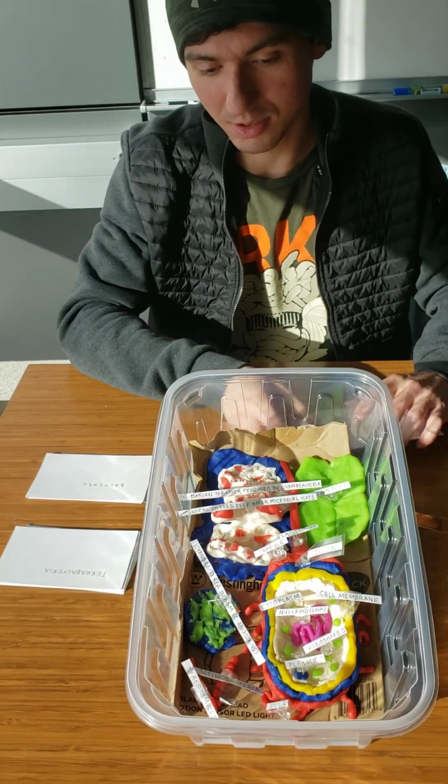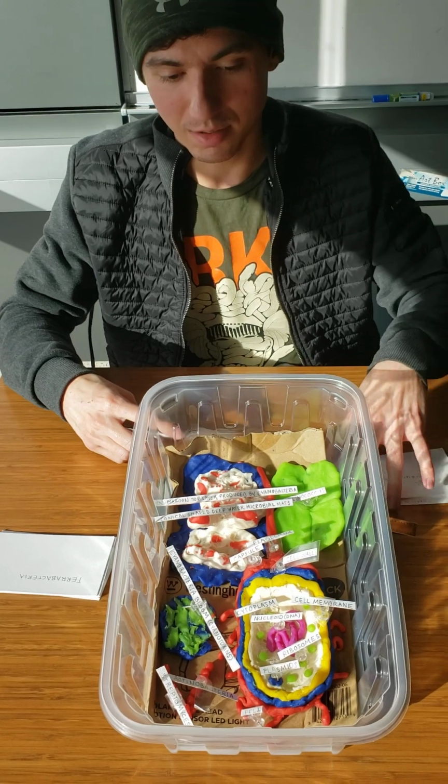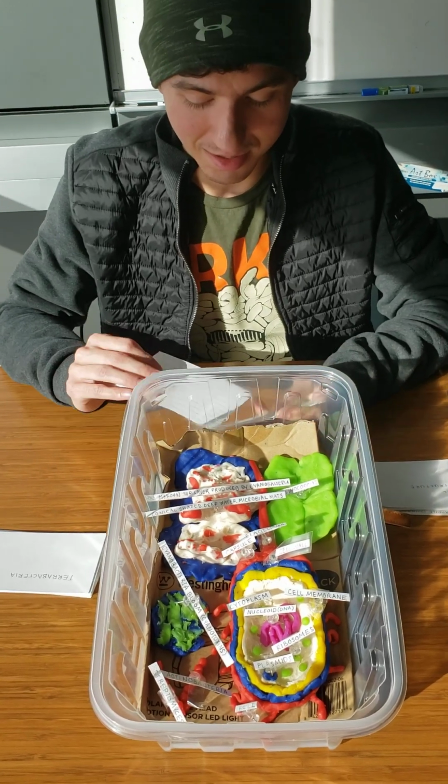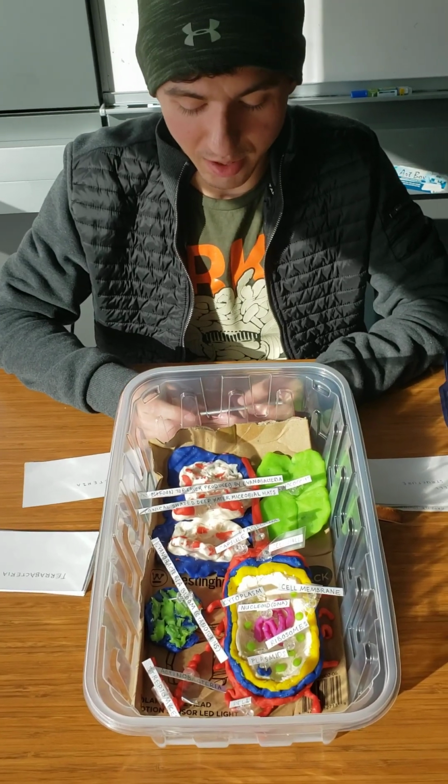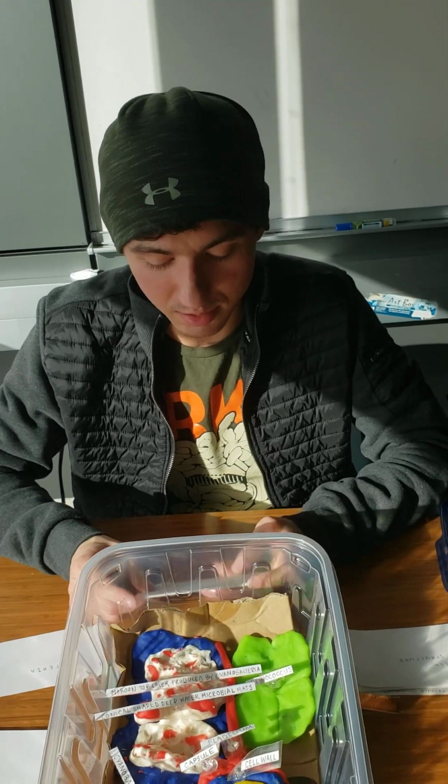Okay, that was the structure of the bacterial cell. Now we're going to talk about bacteria. Bacteria is prokaryotic. The domain archaea constitutes the rest of the prokaryotes.